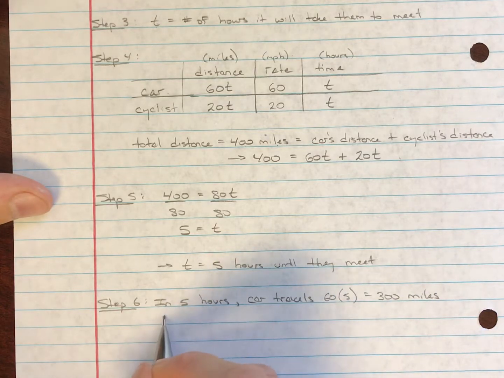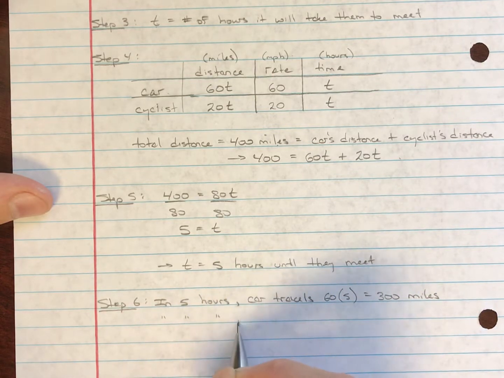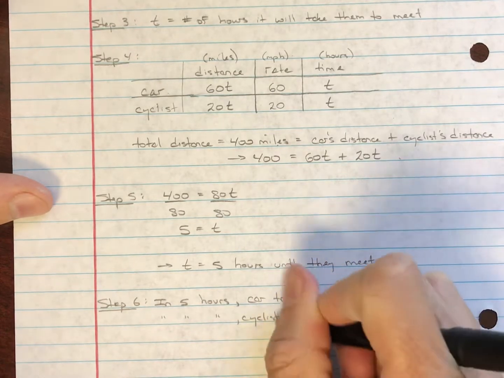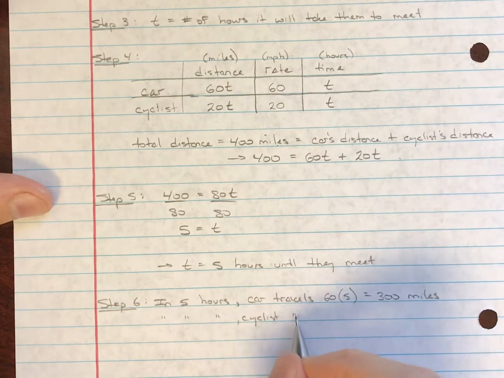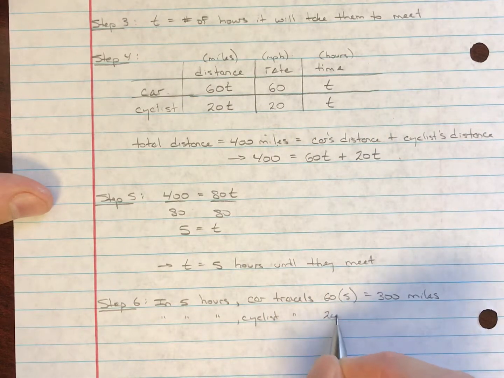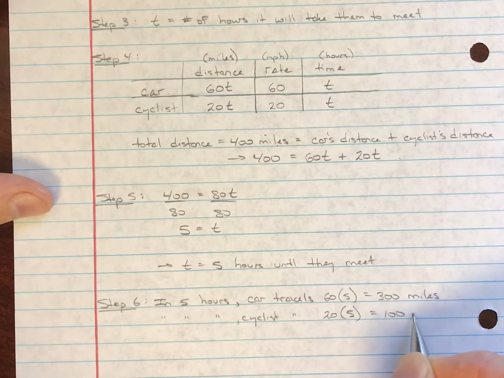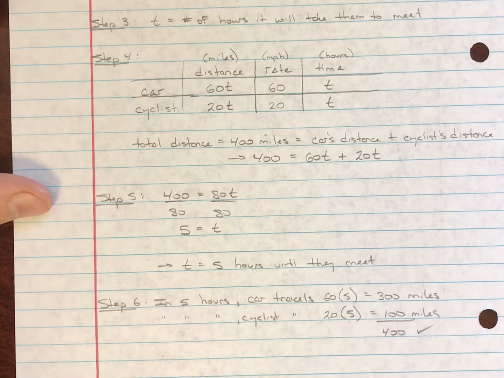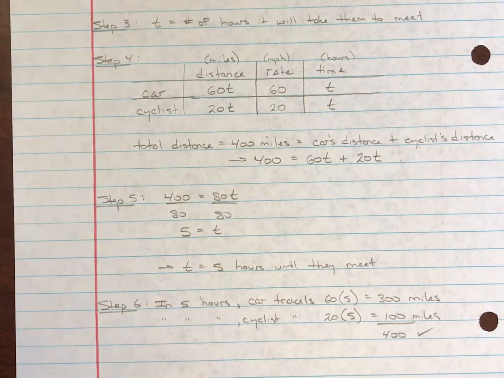In 5 hours, the cyclist travels, well, the cyclist is traveling 20 miles an hour. So the cyclist travels 20 times 5, which is 100 miles. Well, that worked. 300 plus 100, there's your total of 400 miles. That's what we're looking for.